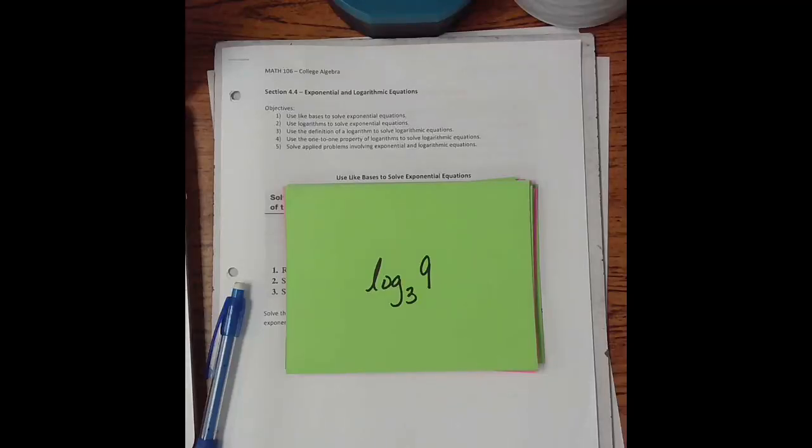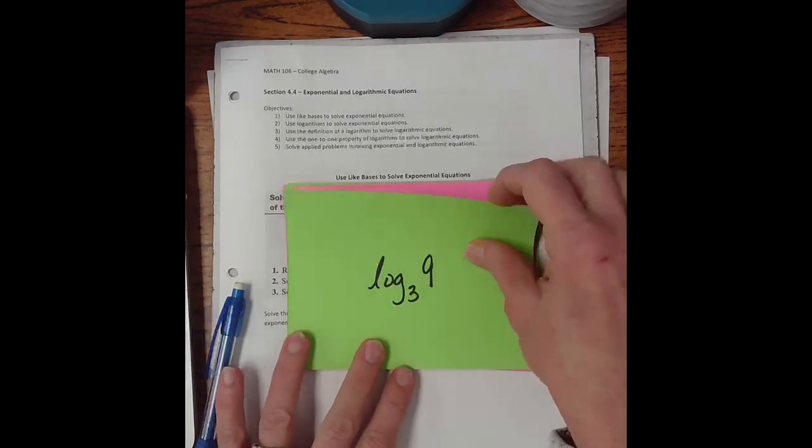So we're going to start with the flashcards. Okay, so log base 3 of 9. Remember, that'd be 3 to the third. So try again. 3 to the what power is 9? Second. So this one's going to be 2.